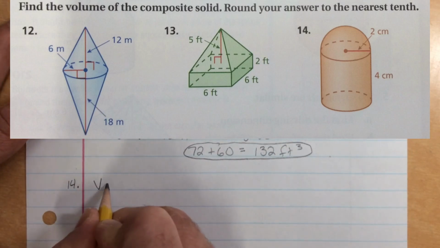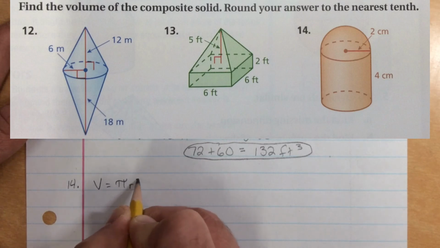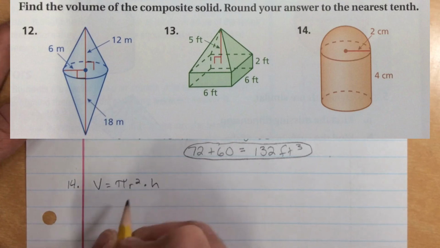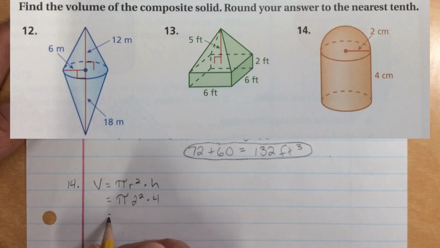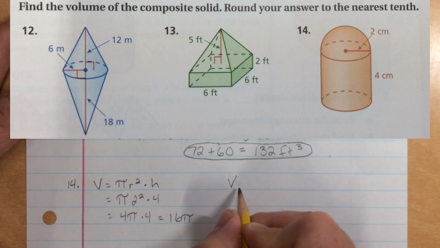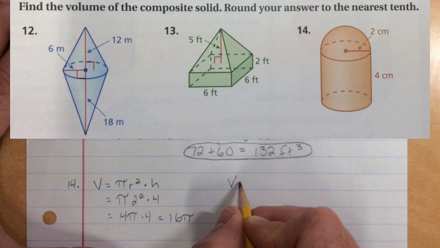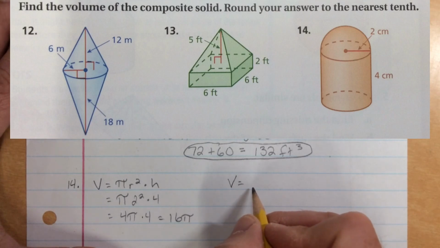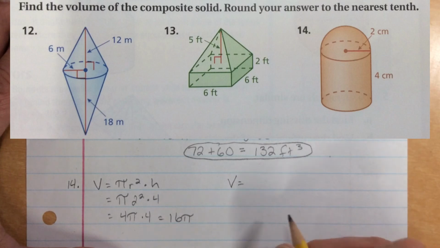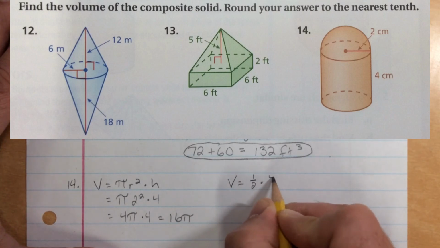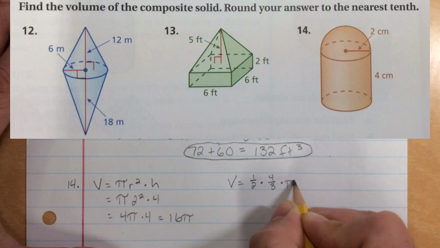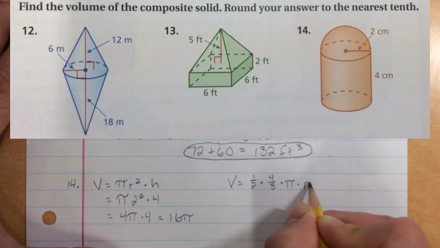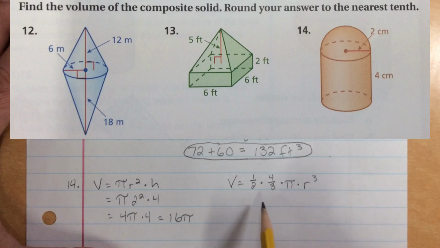So we'll do the volume of the cylinder, which is pi r squared times height, which would be pi 2 squared times 4, or 4 pi times 4, which is 16 pi. Okay, so that's the cylinder. For the sphere, it's a half a sphere. So instead of 4/3 pi r cubed, I'm going to put 1/2 times 4/3 times pi r cubed. See how all that's just multiplied together?